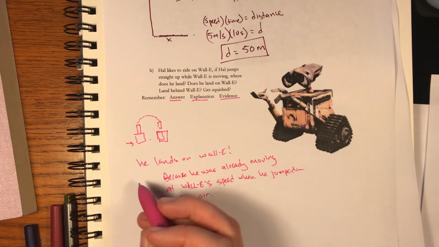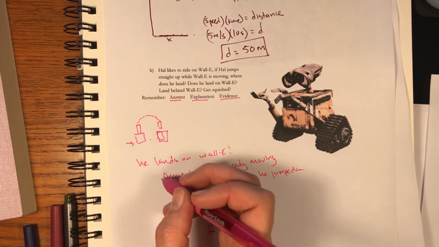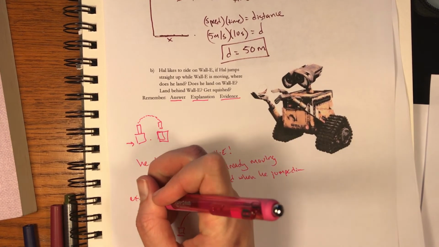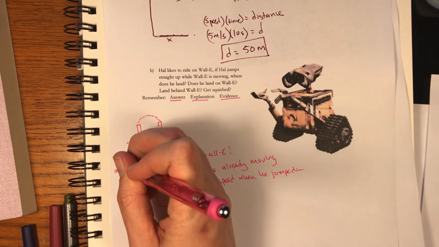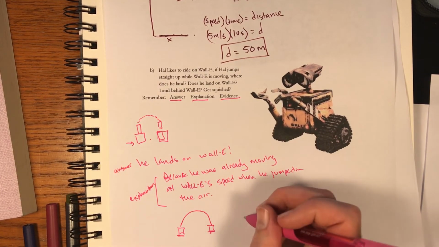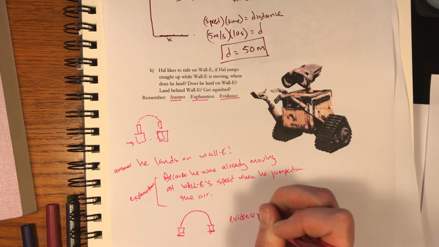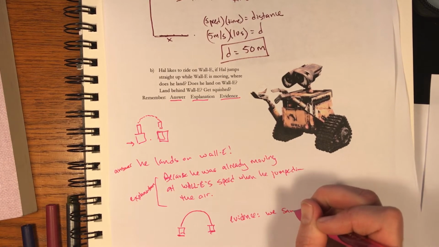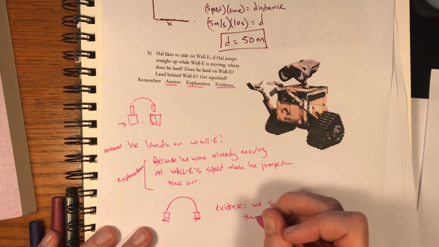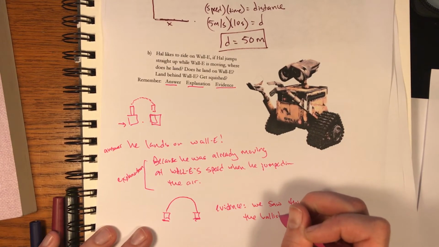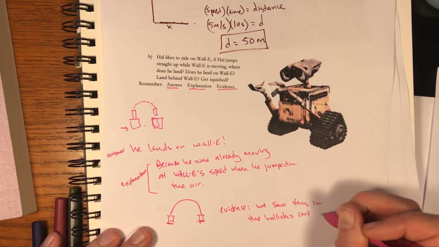So here's our answer: he lands on Wally. Here's our explanation. And here, so answer, explanation, and evidence. We saw this in the ballistics cart lab, I guess it was a demo.